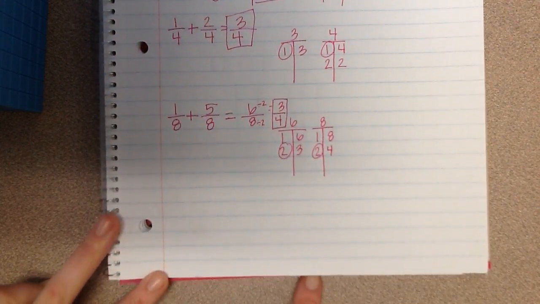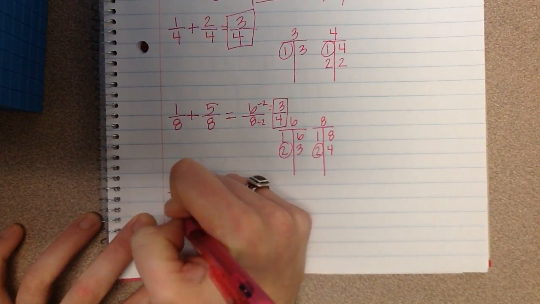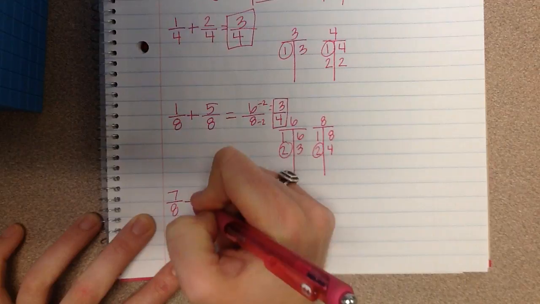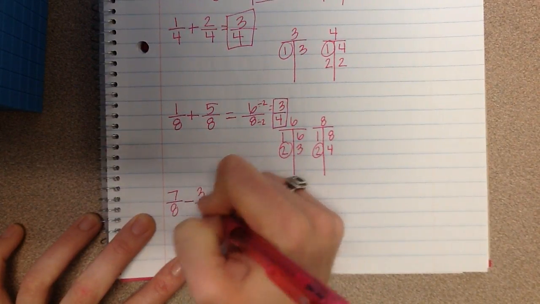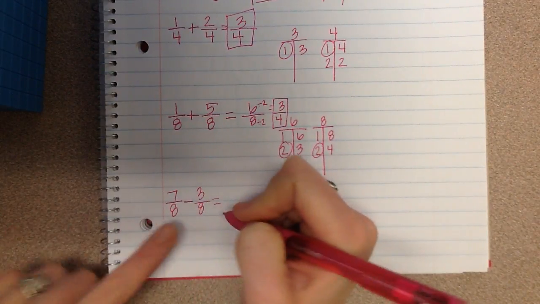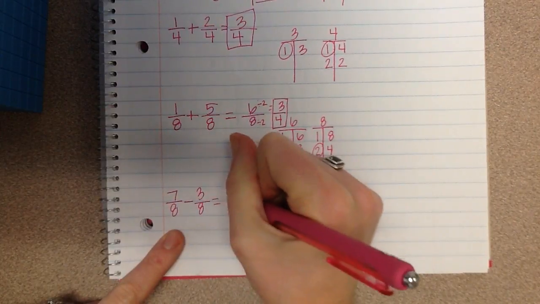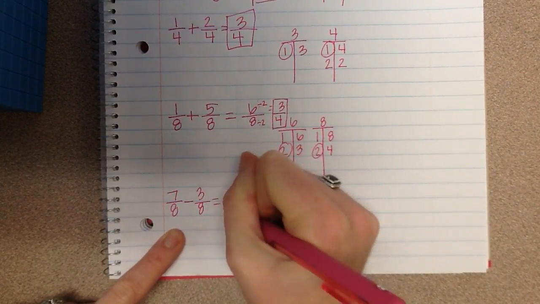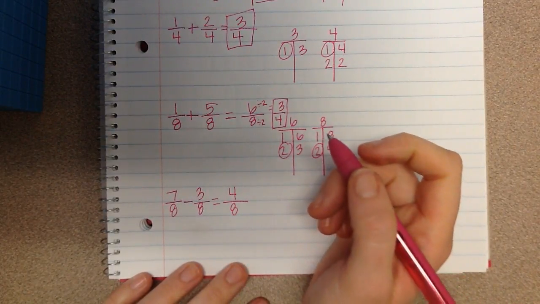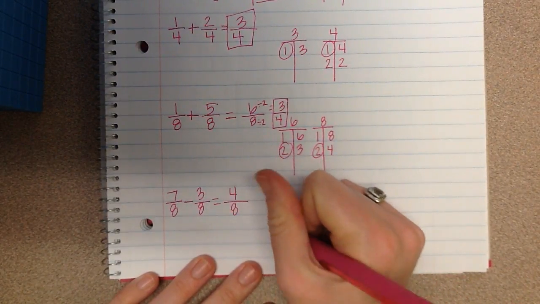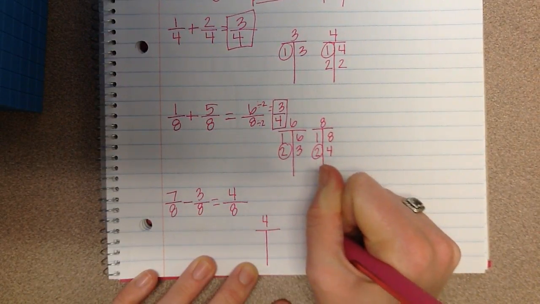I'm going to do 2 problems. We'll say 7/8 minus 3/8. Okay, we are subtracting, but we have common denominators. So 7 minus 3 equals 4. The denominator stays the same. If possible, simplify with GCF. So I'm going to put a 4 here, and then 8 here.